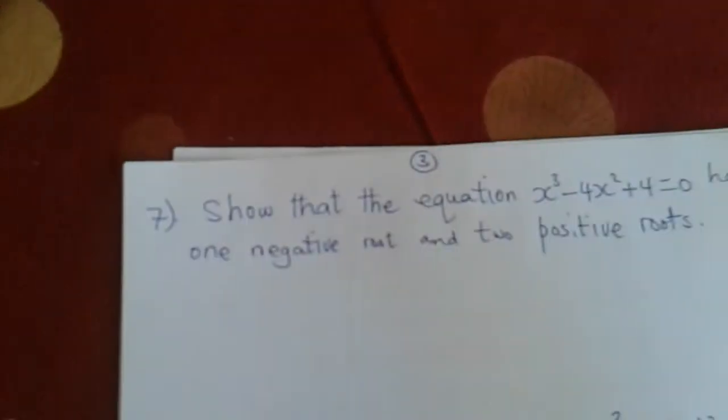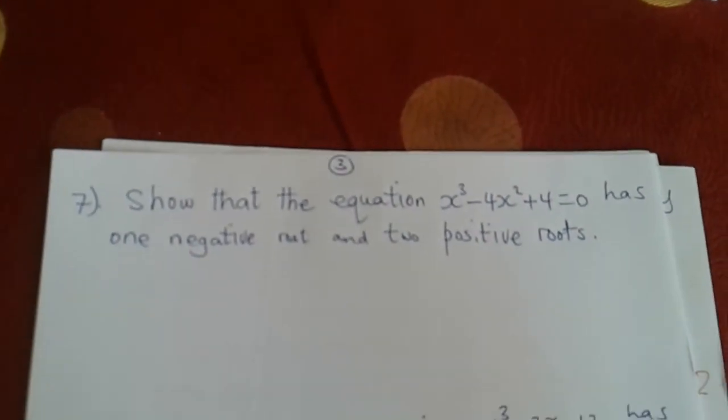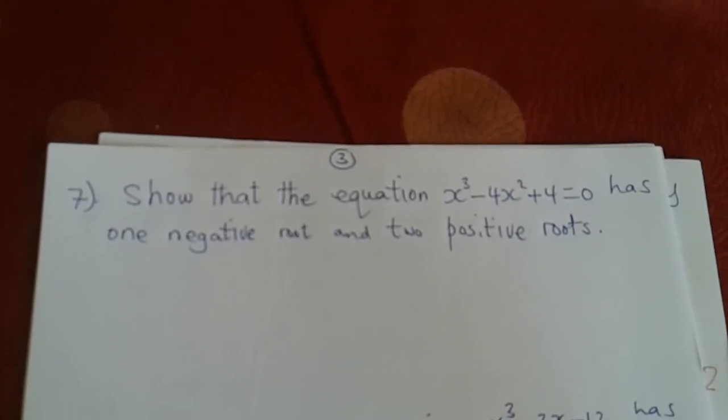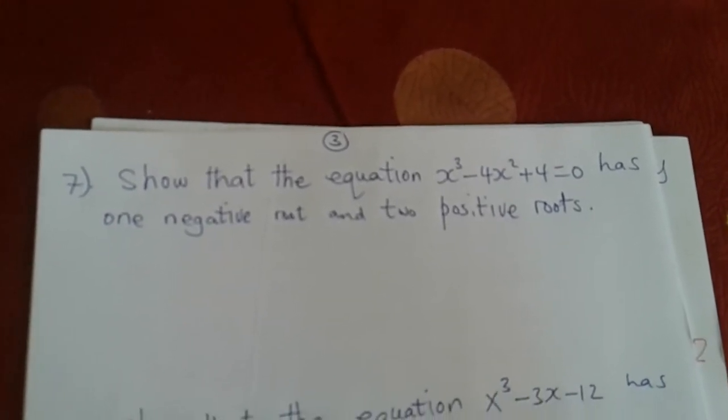Now, they can ask a question that shows that the equation x cubed minus 4x squared plus 4 has 1 negative root and 2 positive roots.